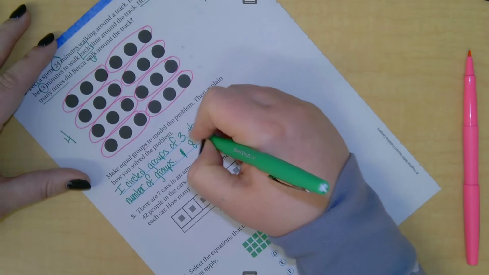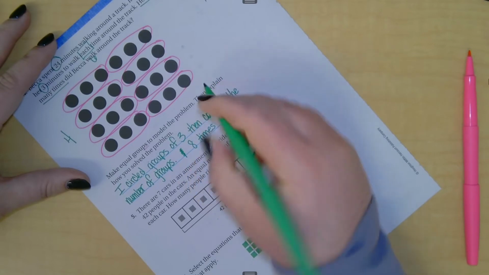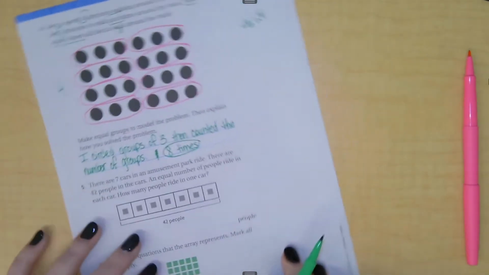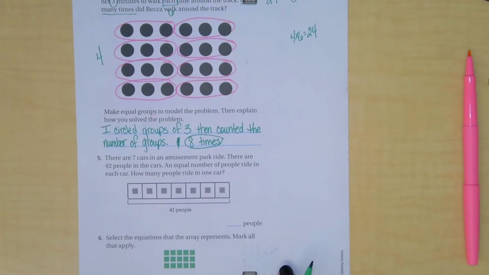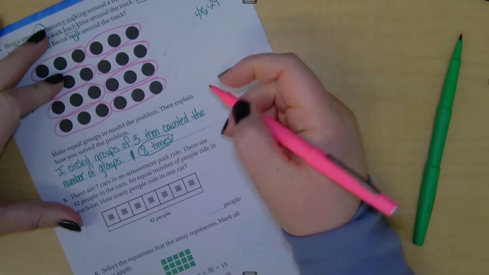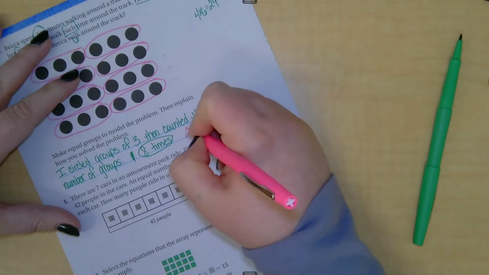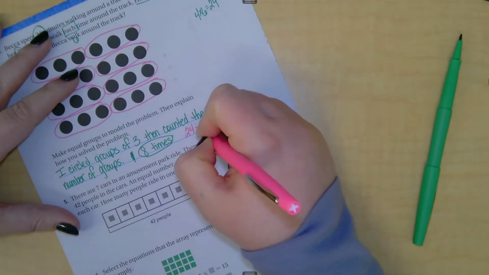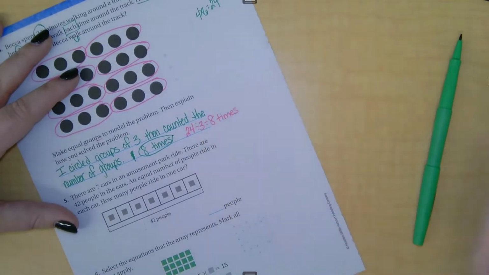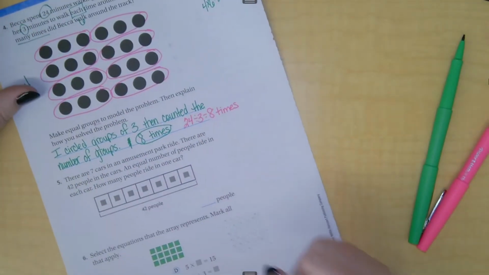So 8 times is the answer, and I'm going to circle it so they can find my answer because I'm a good mathematician. So my answer is 8 times. Okay, if you wanted to write out the whole number sentence for this, you could say 24 divided by 3 equals 8 times. That also works.